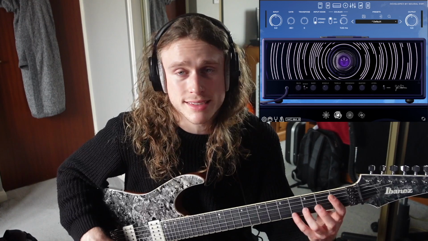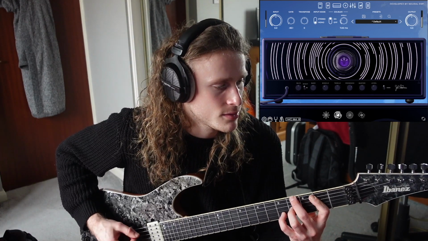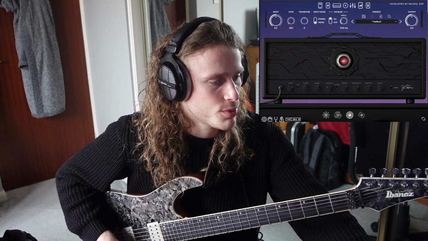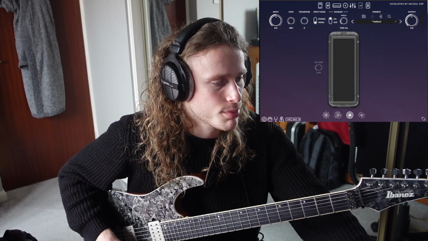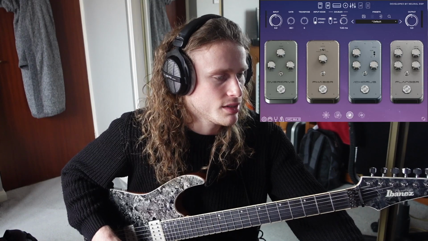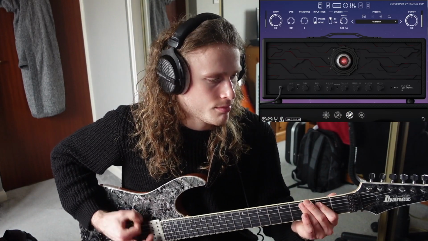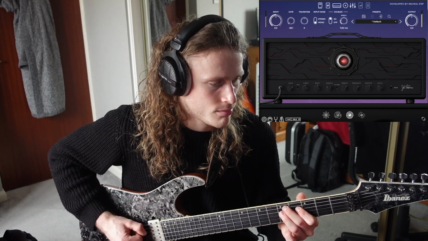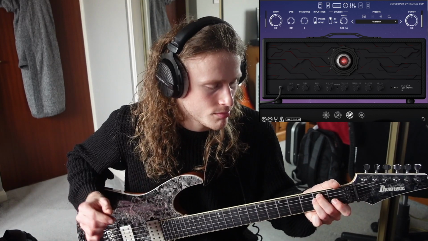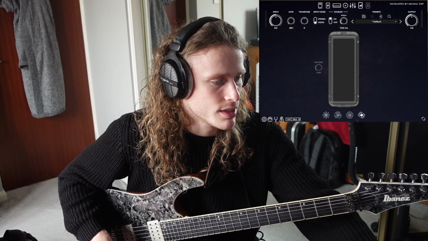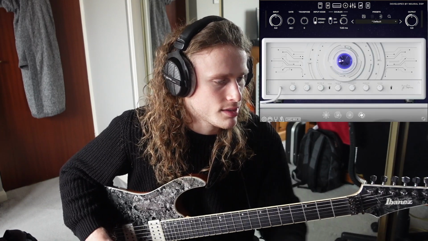You've also got the clean sound. This one, which is probably more of a rhythm type. If I switch off the delay and reverb. And then this last amp is kind of the lead sound.